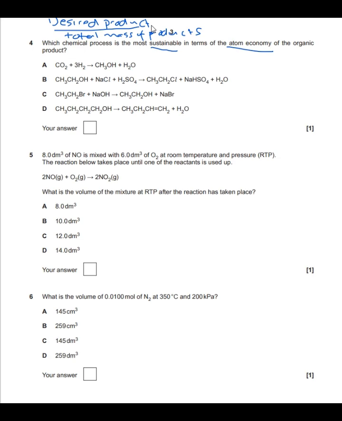How do we know which is the desired product? We're told the desired product is the organic product. So the first thing I'm going to do is just underline the desired organic product in each of the questions. So in A, this is our organic.